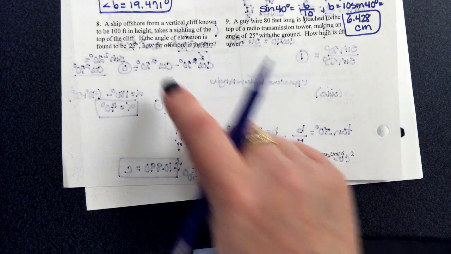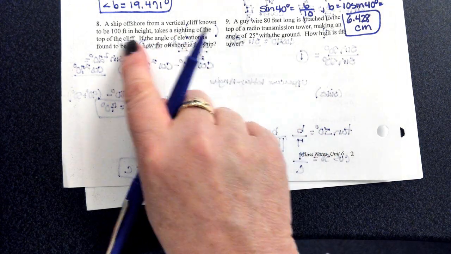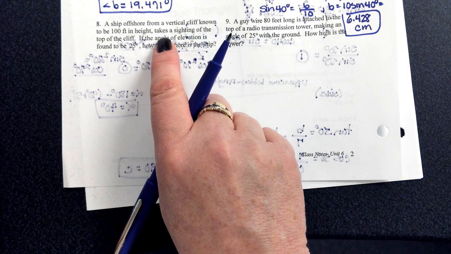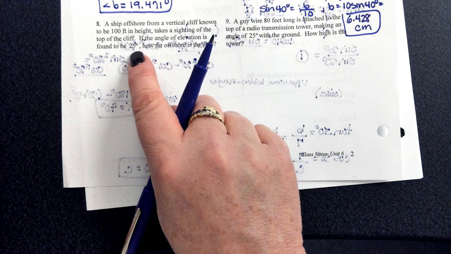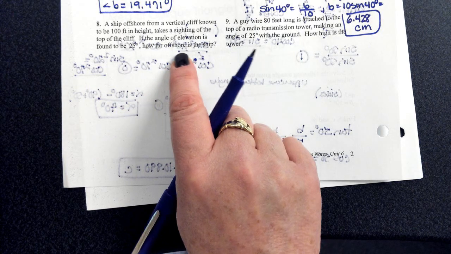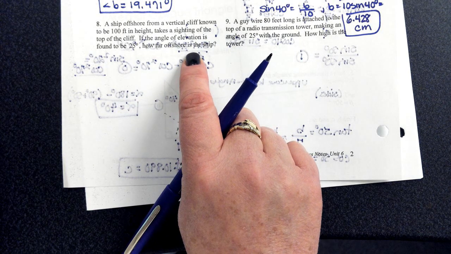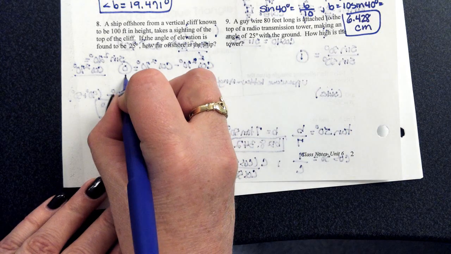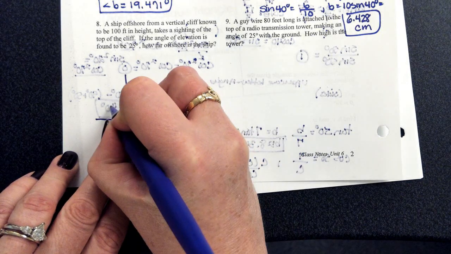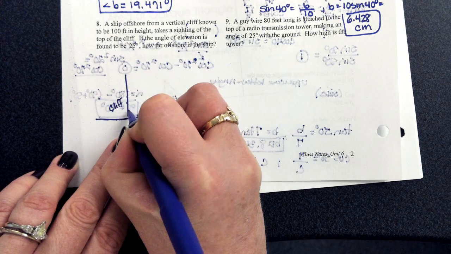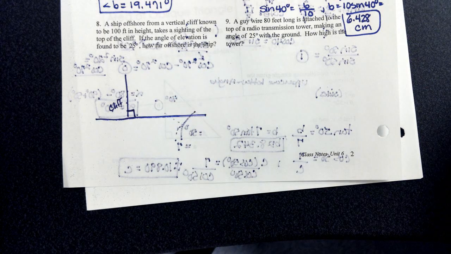So a ship is offshore from a vertical cliff known to be 100 feet in height. It takes a sighting of the top of the cliff. If the angle of elevation is found to be 25 degrees, how far offshore is the ship? So here's my vertical cliff. So when they say it's vertical, what can I assume? This cliff is what? To the ground. It's going to be what? Perpendicular. Here's my ship.